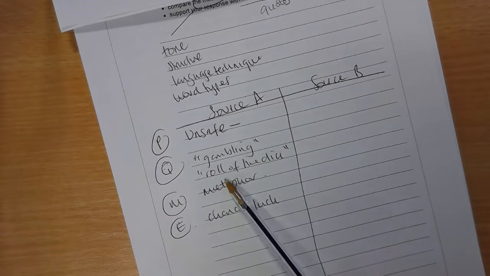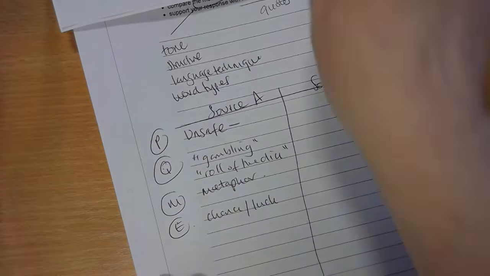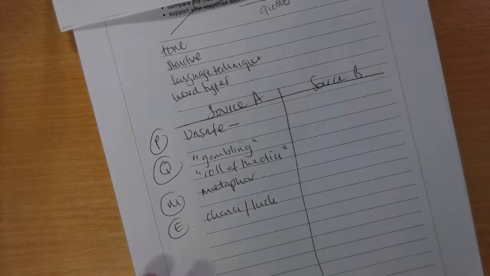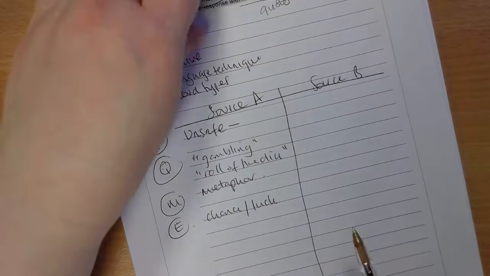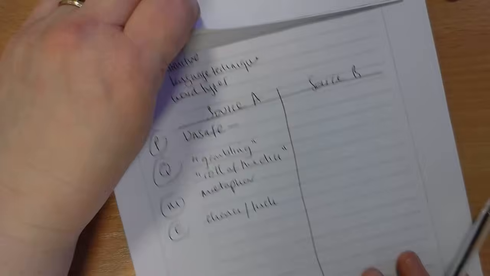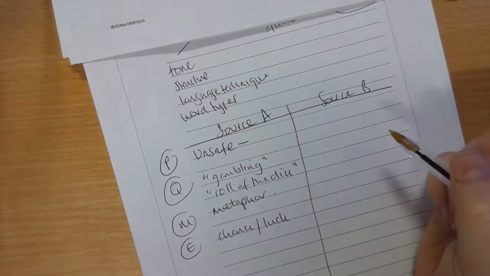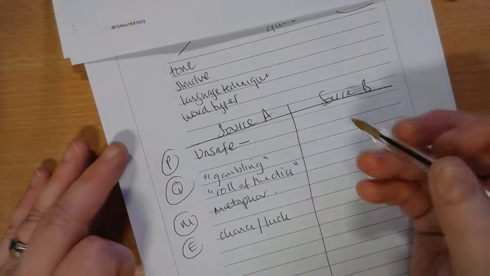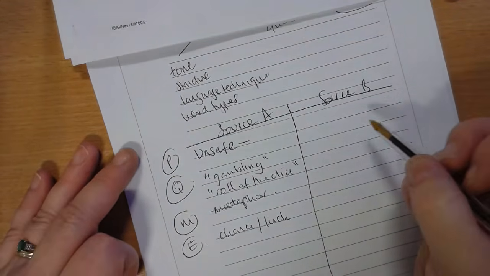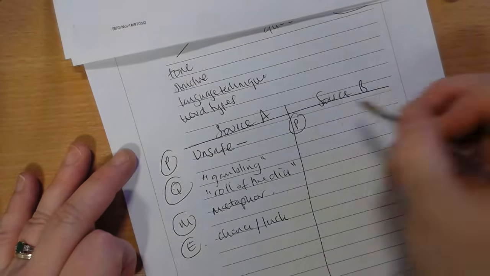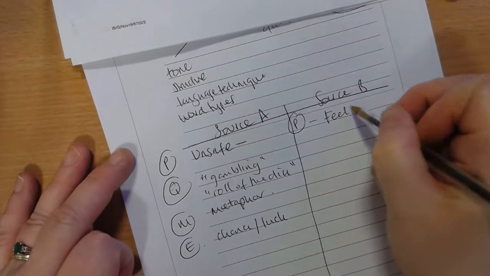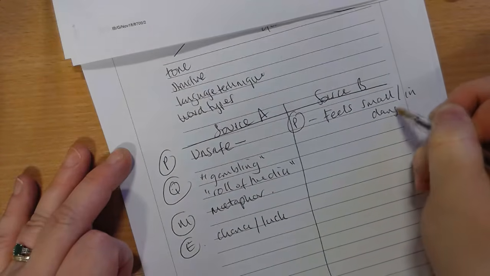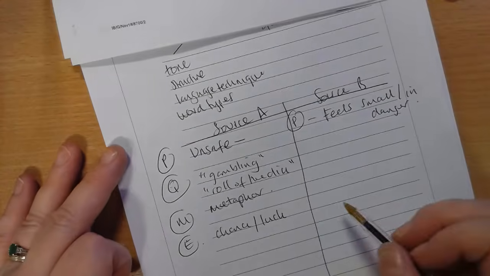So if I'm going to compare the use of a metaphor in source A, it'd be nice to compare it with a metaphor in source B, but maybe with a different perspective. So the metaphor that stands out to me in source B is this stormy oceans one. So her perspective is, if she feels like she is a little person in a stormy ocean on the roads, then maybe her perspective is that she feels small and in danger when she's cycling on the roads in London.